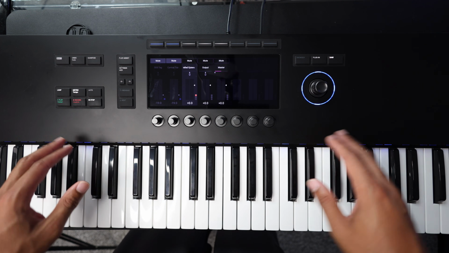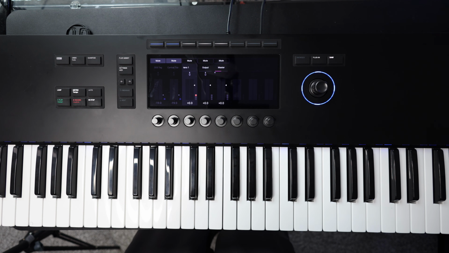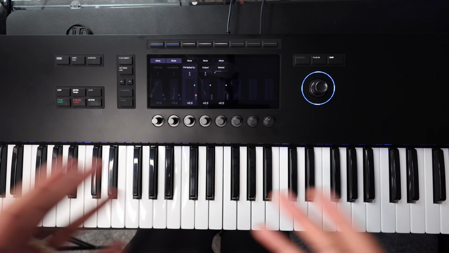This keyboard is great. I think it's a great value, and hopefully they keep on adding things to it. And I didn't touch on the accessibility features just because I'm not familiar with using those features, but that's there as well.